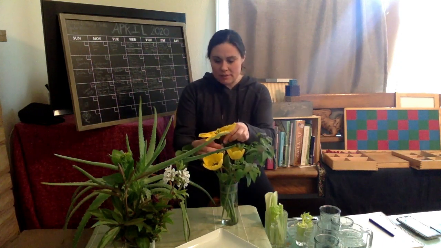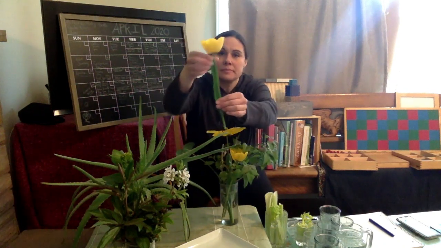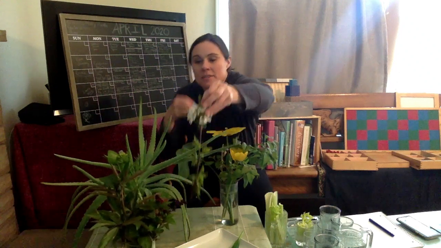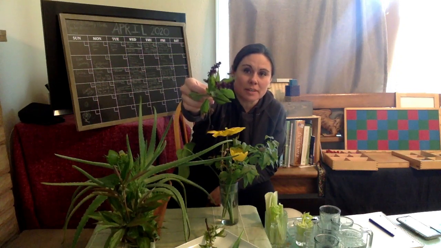There are many, many types of flowers. I went out and I was looking for flowers in and around my house. And I found some more tulips here. I found cherry blossoms from my cherry tree. I found lilac flowers on my lilac bush.